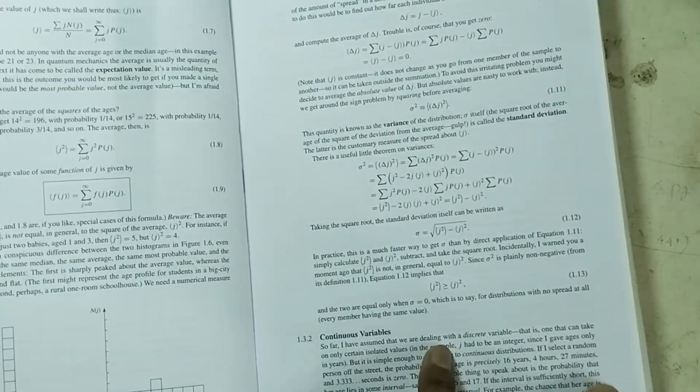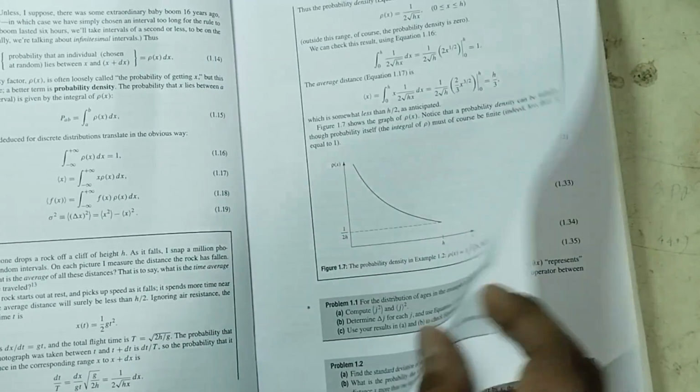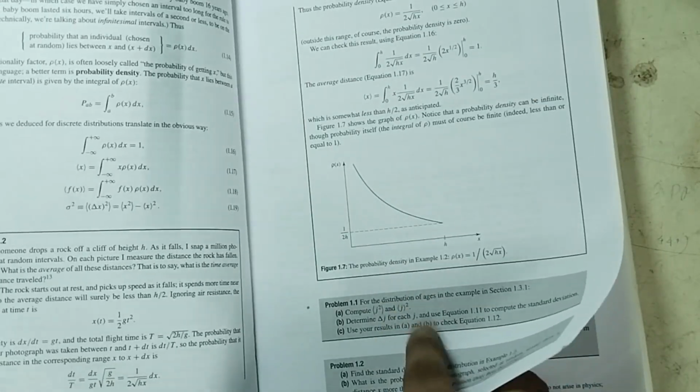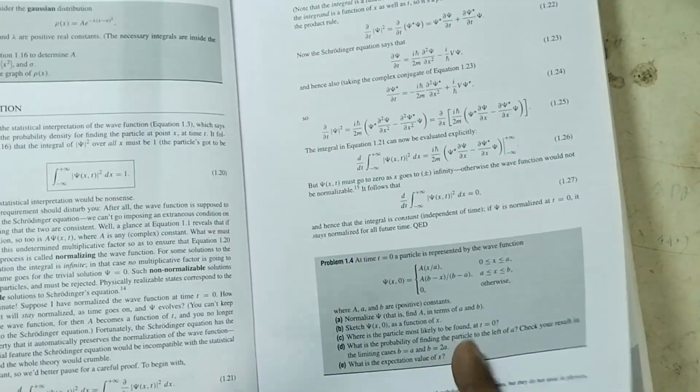Then you will see there are so many analogies of this wave function. You will definitely enjoy it while reading this book. And the best part of this book is that it has a lot of problems after each section. So you will learn more when you solve these problems. Then the normalization part, also you can see the problems present here.